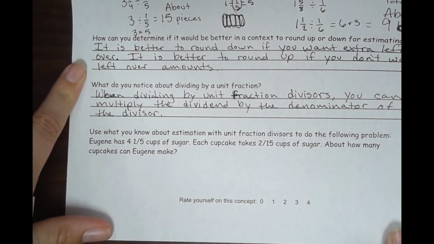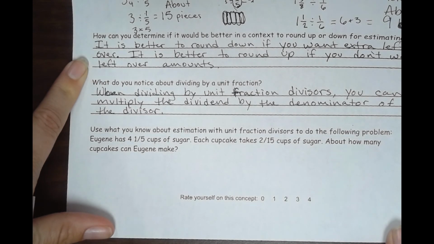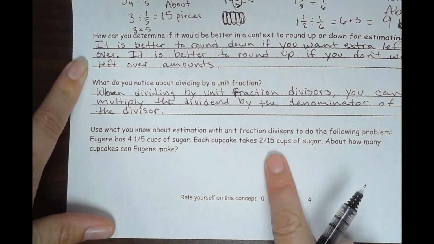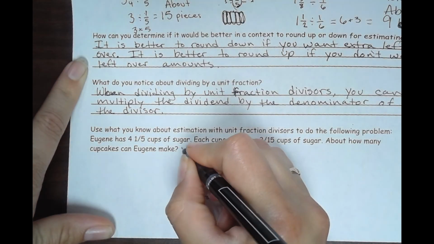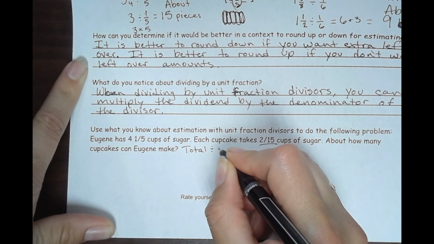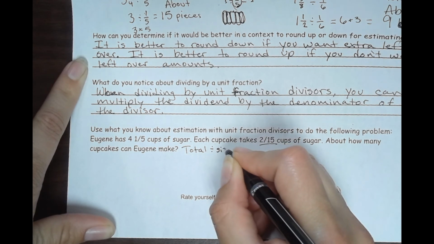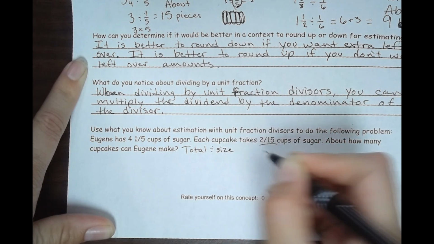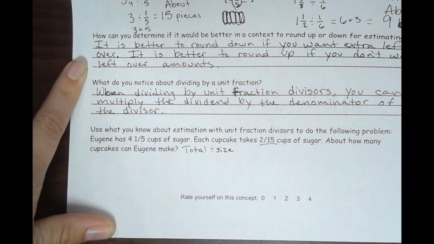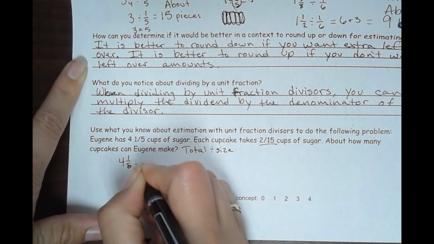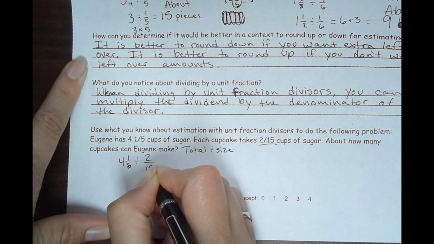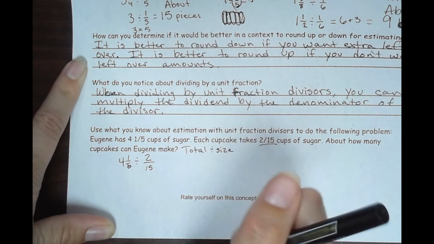Alright, now it says use what you know about estimation with unit fraction divisors to do the following problem. Eugene has 4 1/5 cups of sugar. Each cupcake takes 2/15 cups of sugar. About how many cupcakes can Eugene make? So we have a total, all the sugar he has, and we're looking for the number of groups we can make, or how many cupcakes. So 4 1/5 divided by 2/15.